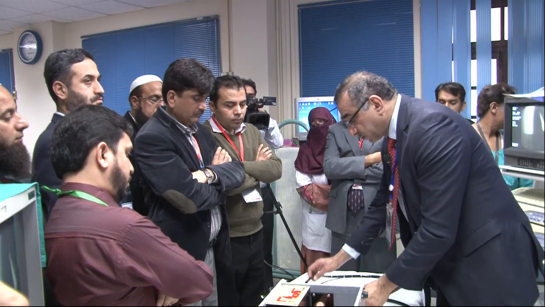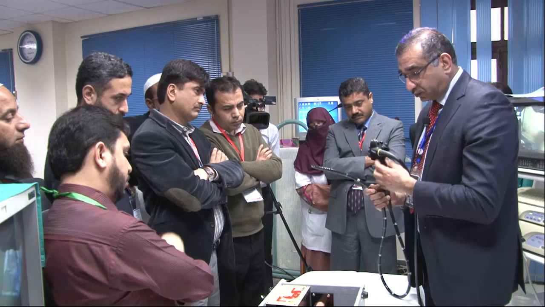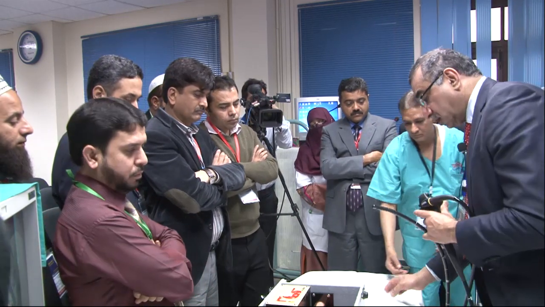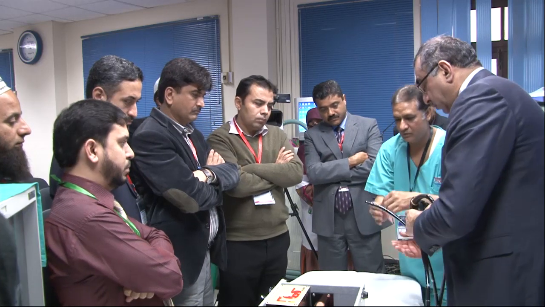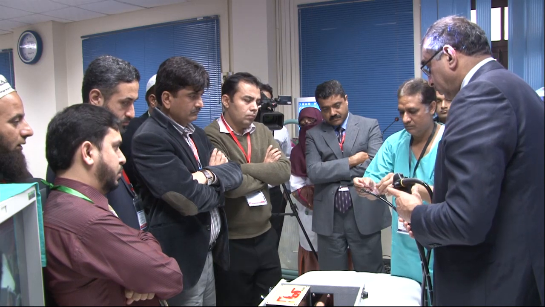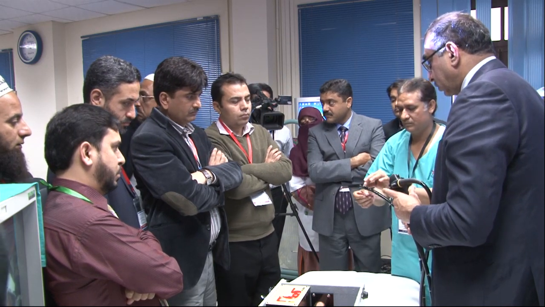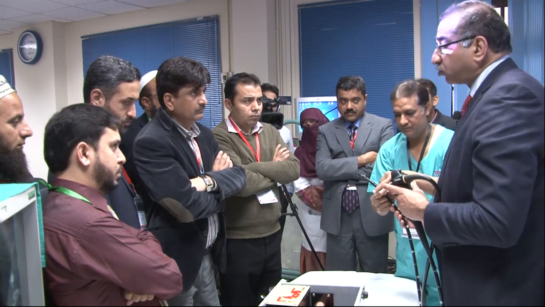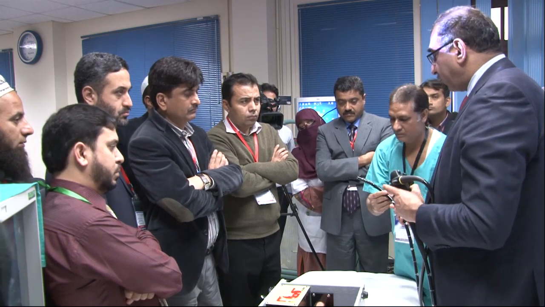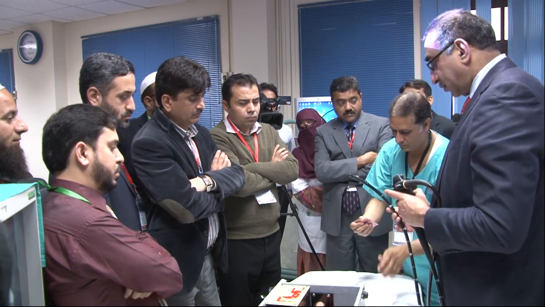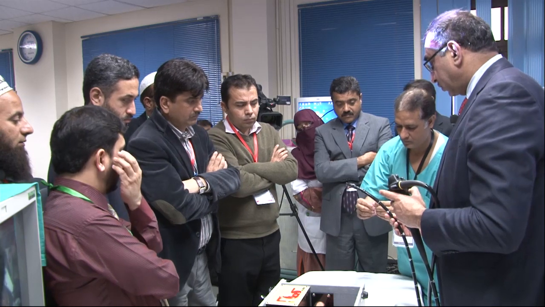So with the scope, apply a bit of lubricant. It's always a bit of a struggle with this one because it's not really fit for purpose, but that's as close as we could get to the real thing, right?